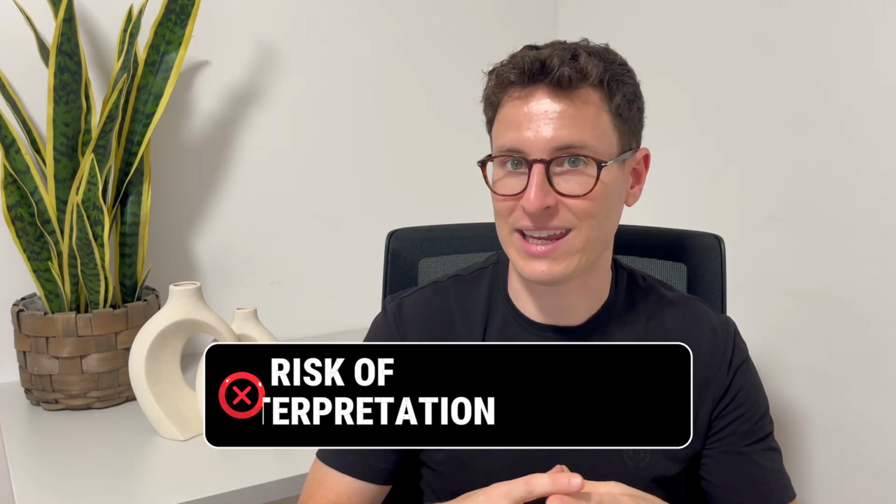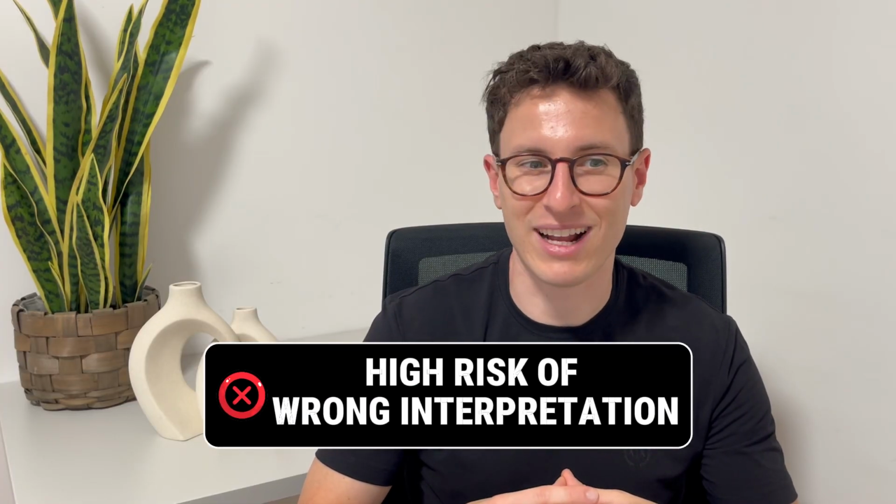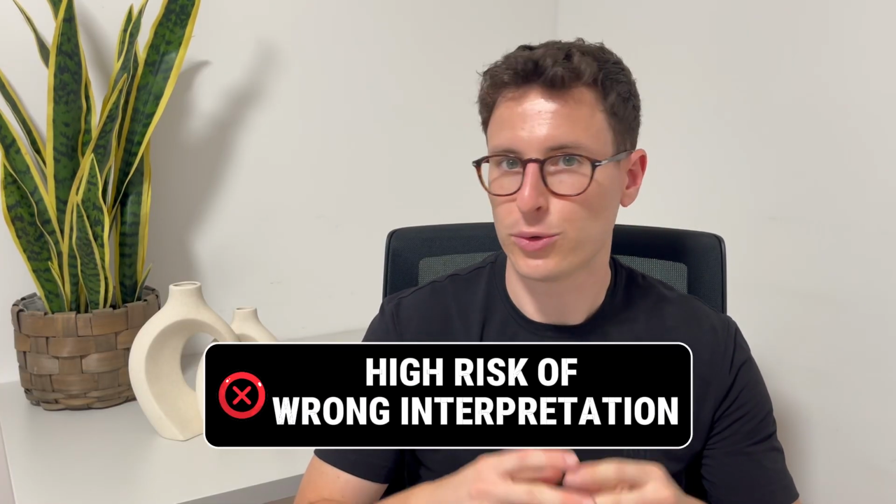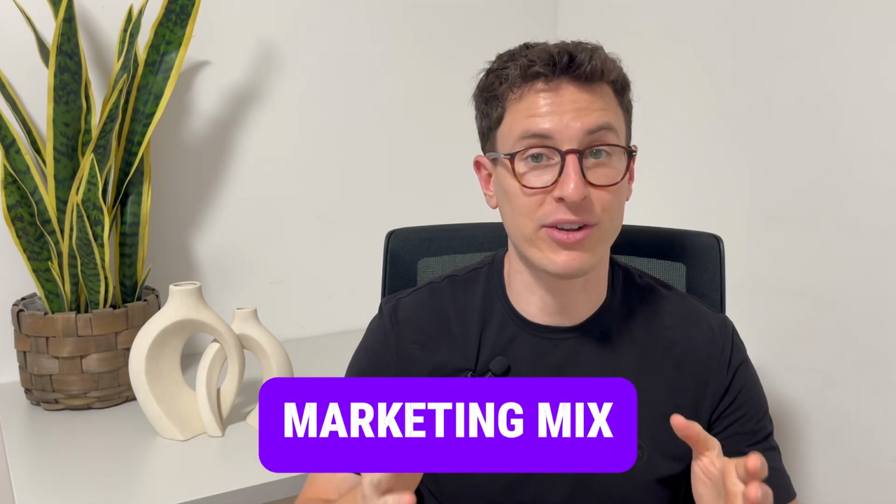You can track it, of course, you can read it, but without proper knowledge of the marketing mix and the media strategy, there is the high risk of flagging negative numbers when they are actually not so negative. So to turn data into actionable insights when it comes to upper funnel, well, it's really important to look at the second layer, the marketing mix.